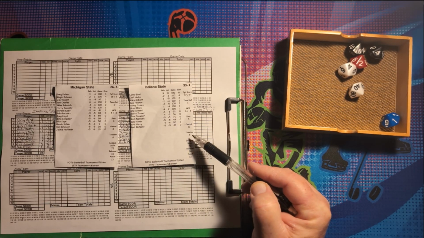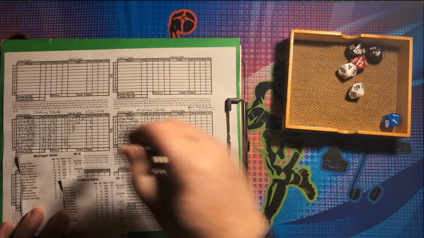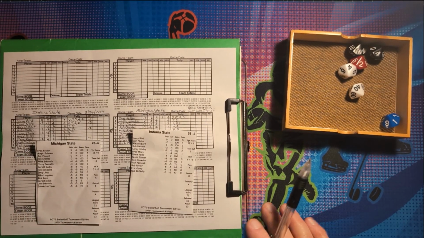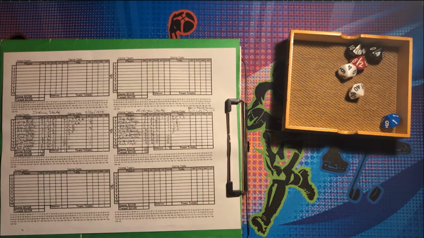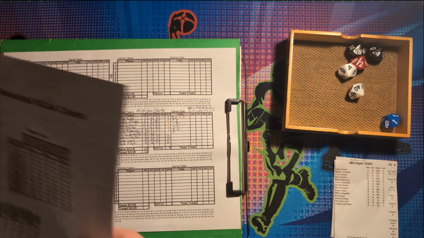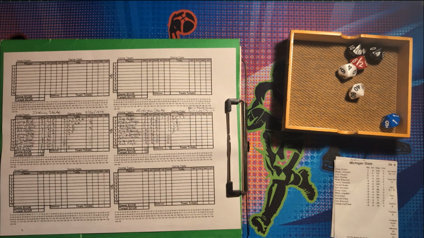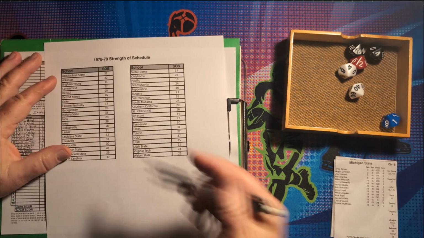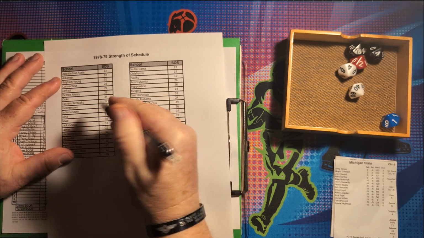I'm also not using the transfers, because you can do scoring transfers to move points from starters to bench players and vice versa. I'm not using that. That's also an optional rule. So we're just going to go from here. I'm sort of doing a hybrid between the basic and advanced games. I am going to use strength of schedule, though, because I think that is important. So we look at Indiana State's strength of schedule is a 33.